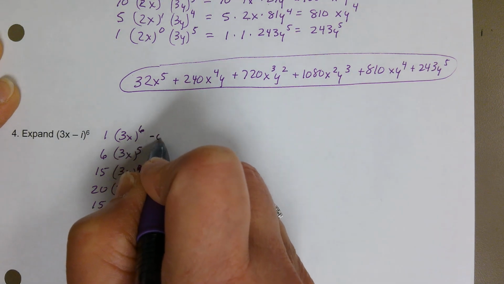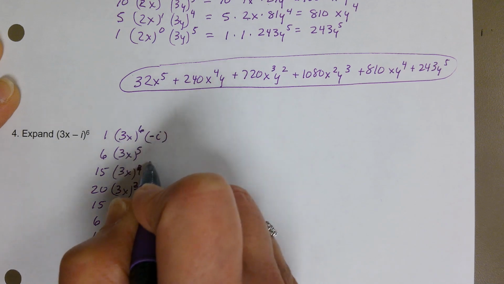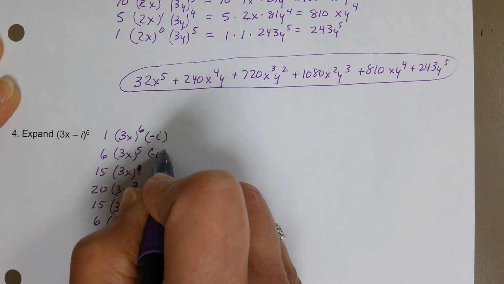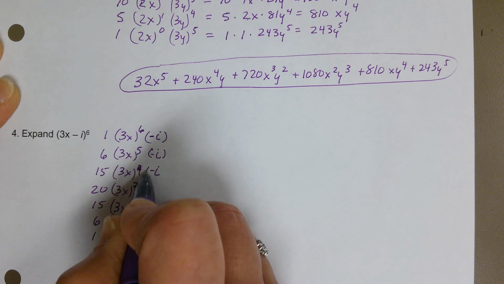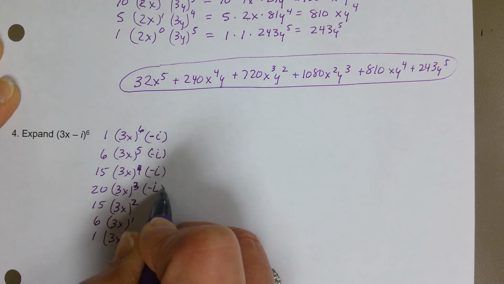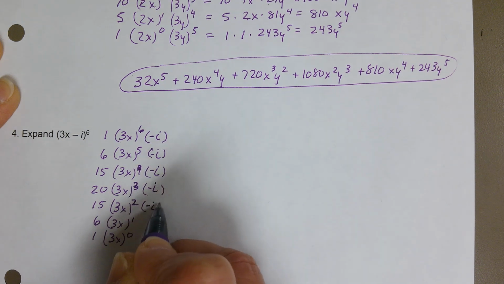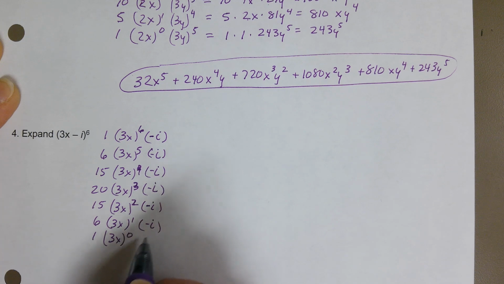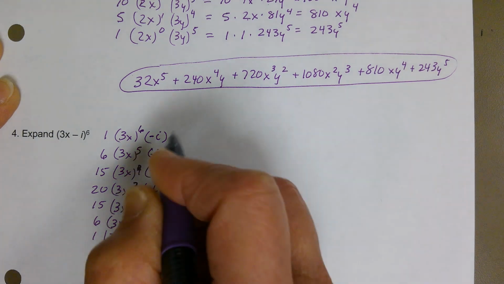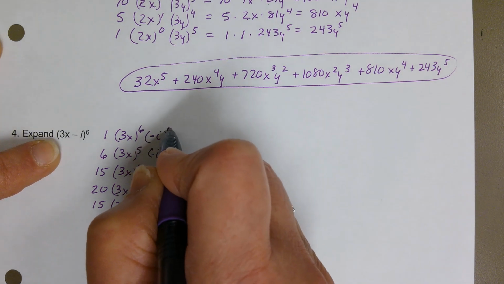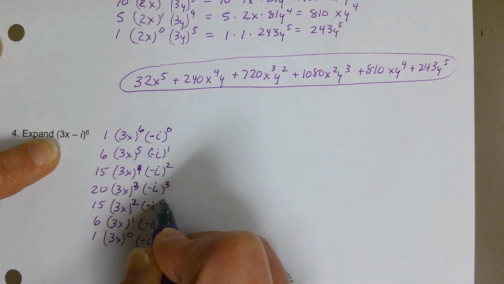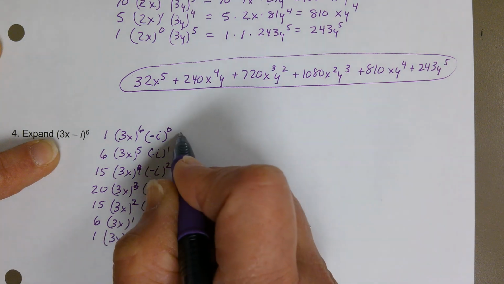And this is negative I, our imaginary number I. It takes a bit of time just to write the terms down here. 0, 1, 2, 3, 4, 5, 6.